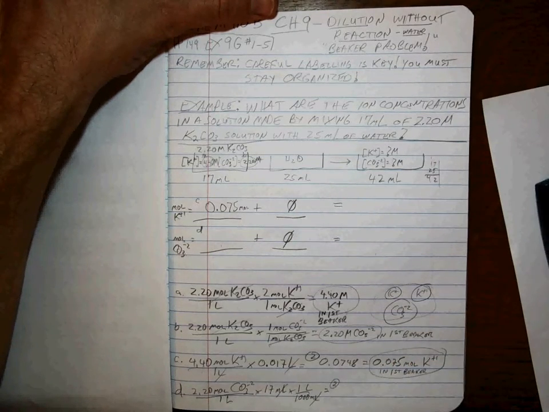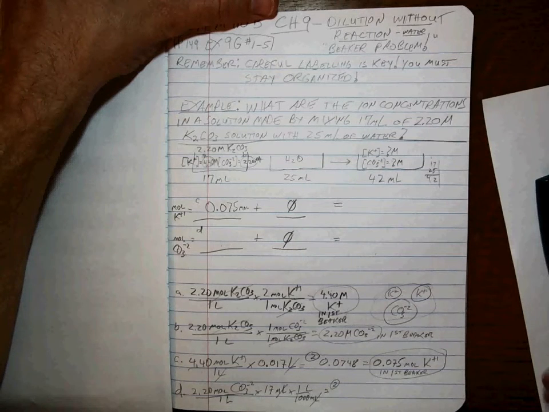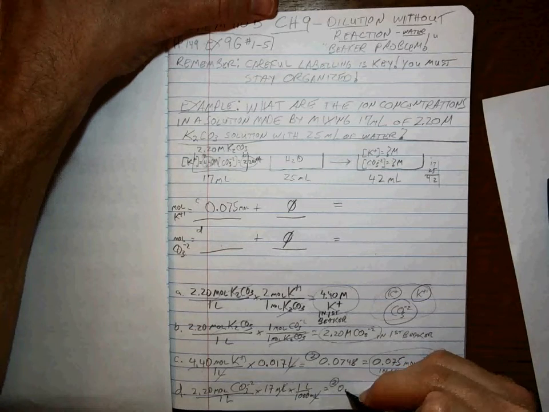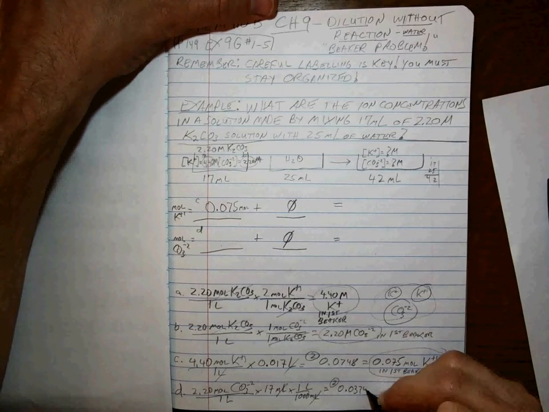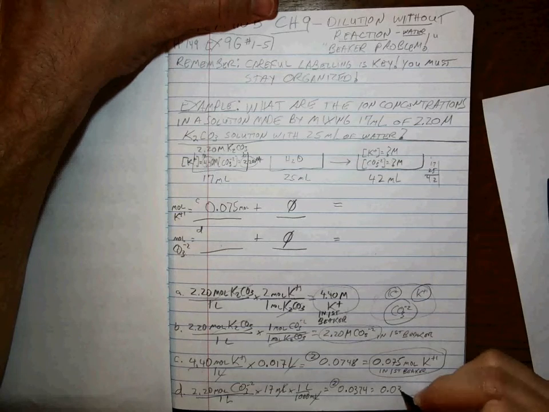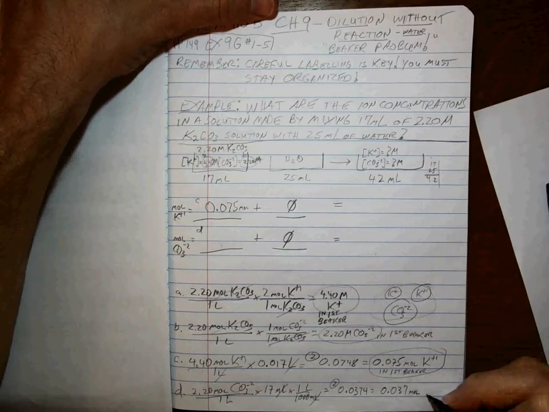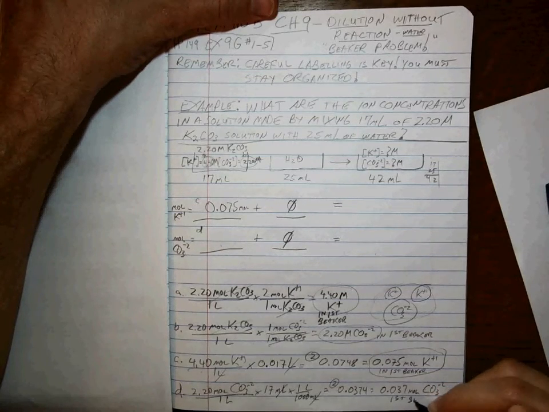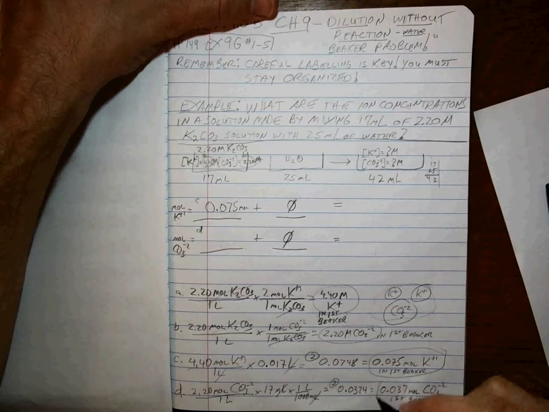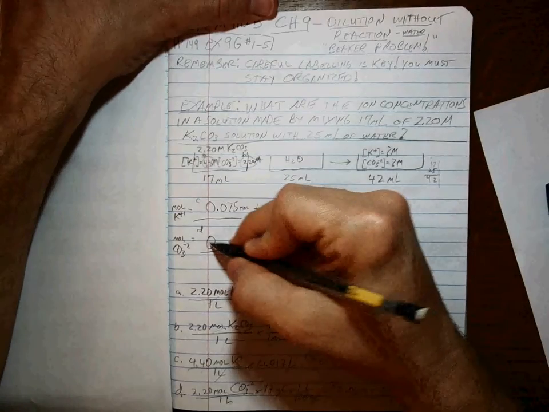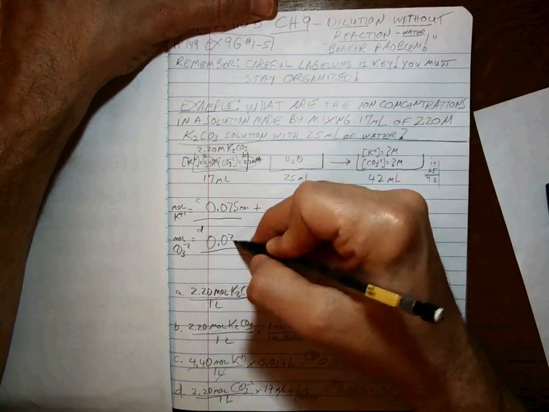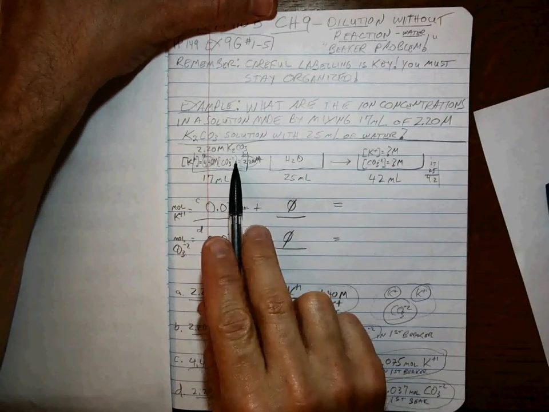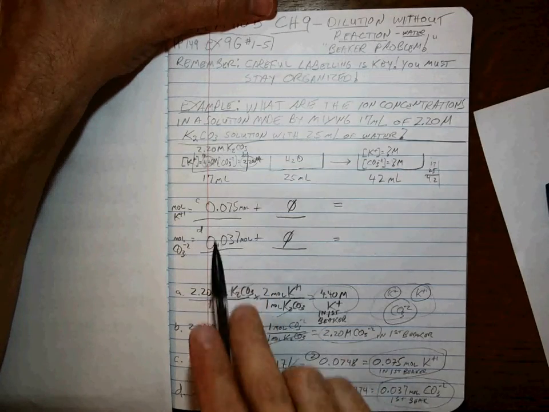And again, to 2 sig figs, that's going to give us 0.0374, or 0.037 moles of carbonate ion in the first beaker. And that goes where D is telling us that information. So we found the moles of each ion that come from that first beaker.